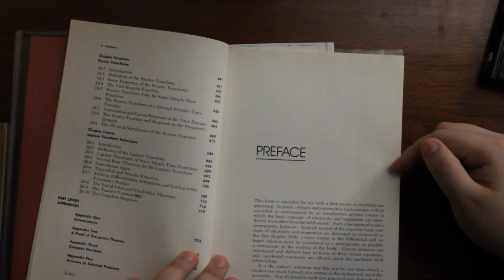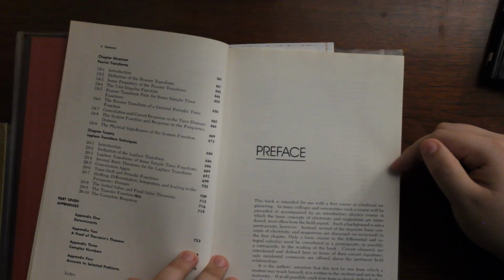Such a background is not a prerequisite, however. Instead, several of the basic concepts of electricity and magnetism are discussed or reviewed in the first chapter. Only a basic course in differential and integral calculus need be considered as a prerequisite or possibly a corequisite to the reading of this book.